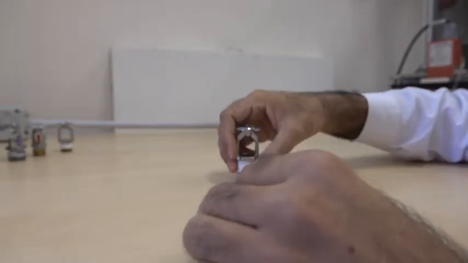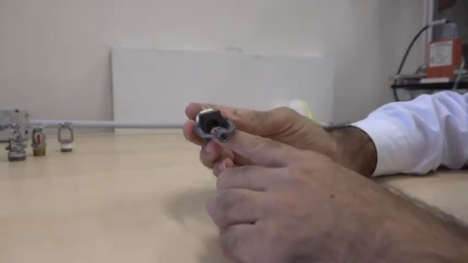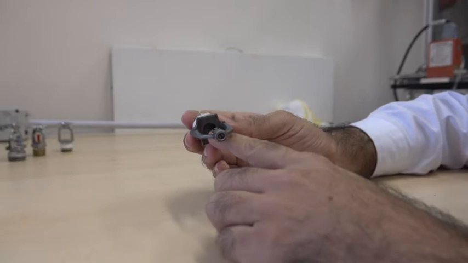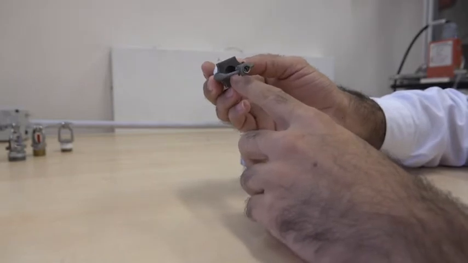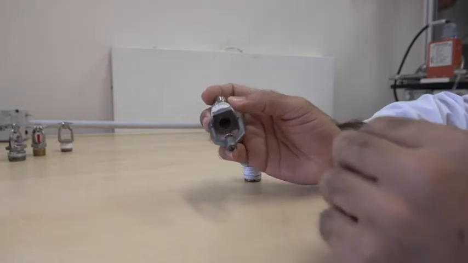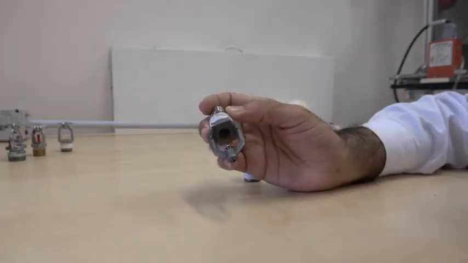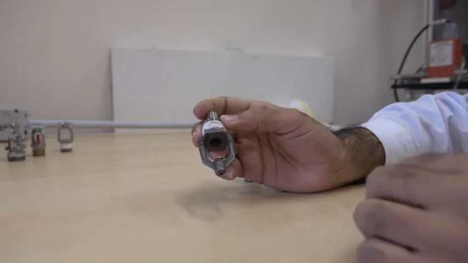When the water comes from this orifice at very high pressure, more than 10 bar, the force coming from this orifice converts all the water into very minute droplets, and the water comes out as a mist, and it can cool down the fire within the compartment.